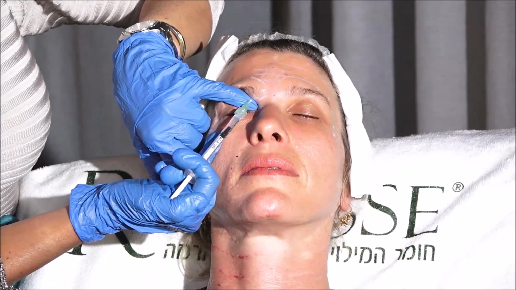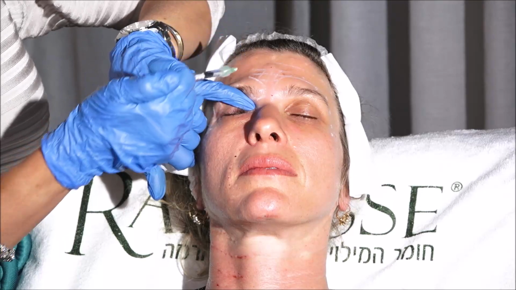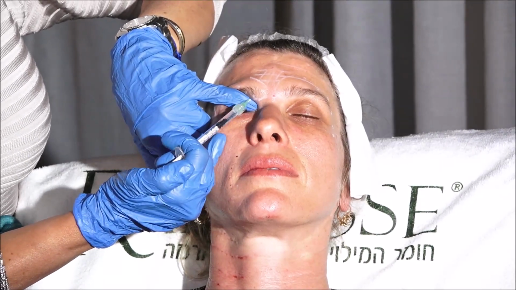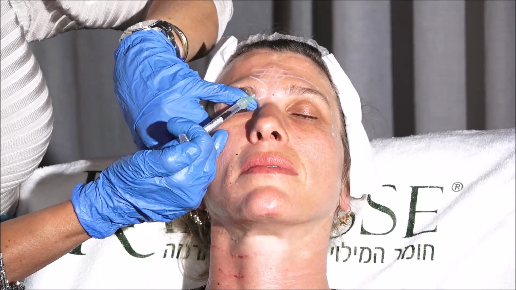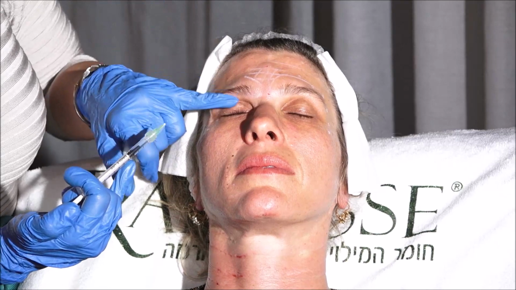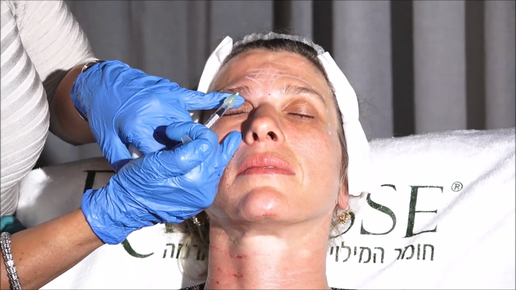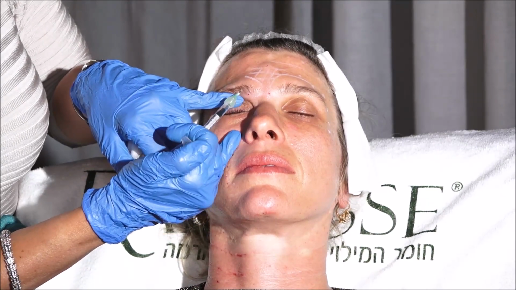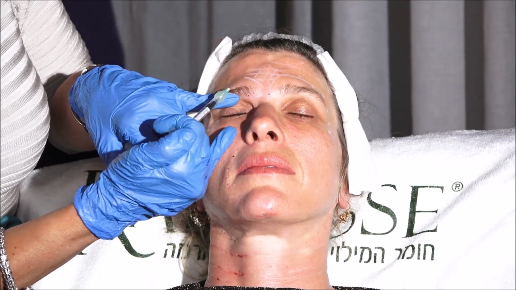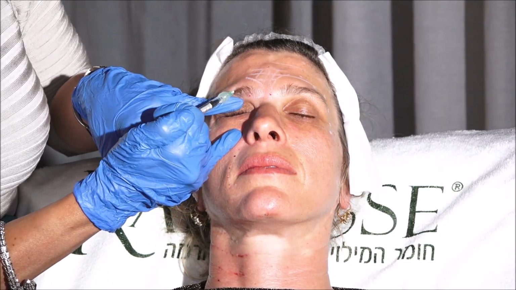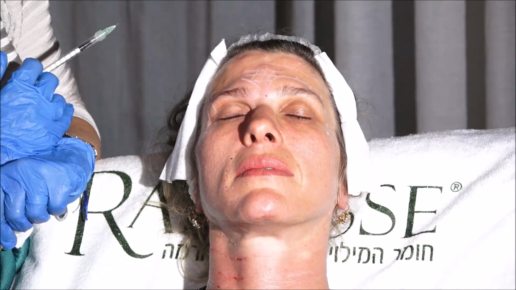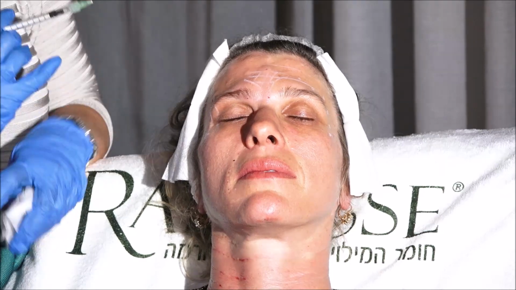To the skin, I would go like this or like this. I need to mark the orbital rim and go 90 degrees to the orbit and give the 5 units. I protect here again, and I go full needle in, half a needle in, or 2/3 of a needle in, and here I go 90 degrees, 1/3 of a needle in. And this is how I do the glabella.